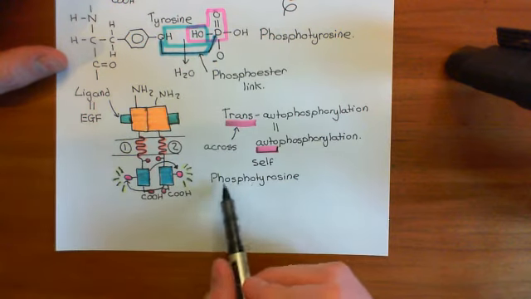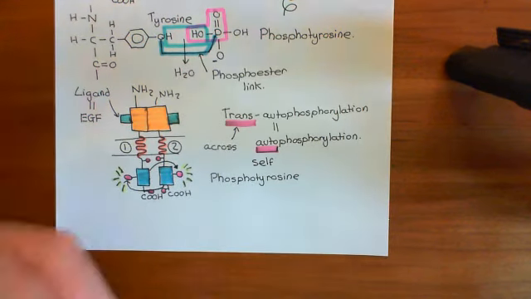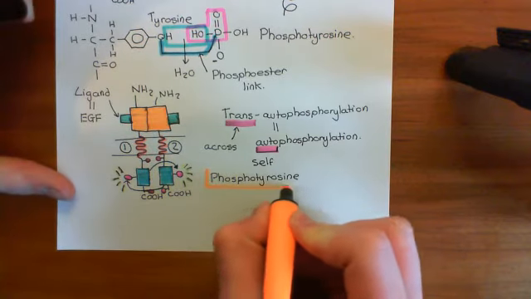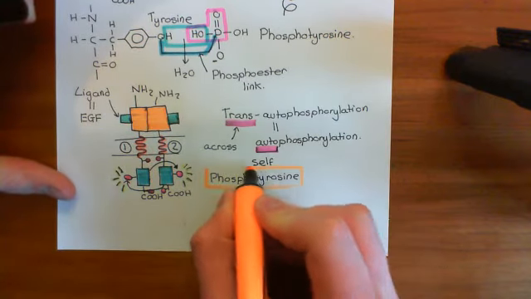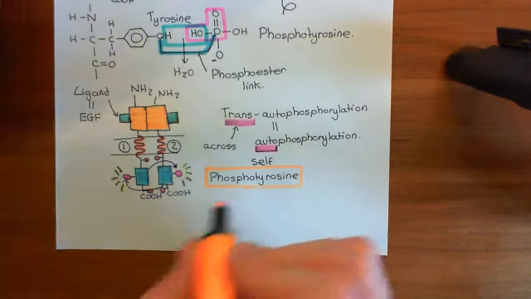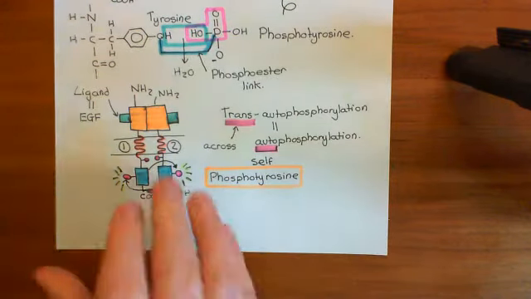Okay, so we've now got a large number of these phosphotyrosine residues that are on the cytoplasmic tail of our receptor tyrosine kinases. We want to see how are these going to activate the RAS-RAF MEK ERK pathway. Okay, so let's go over the page and see this.